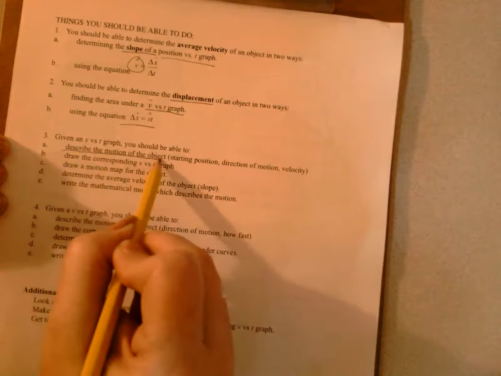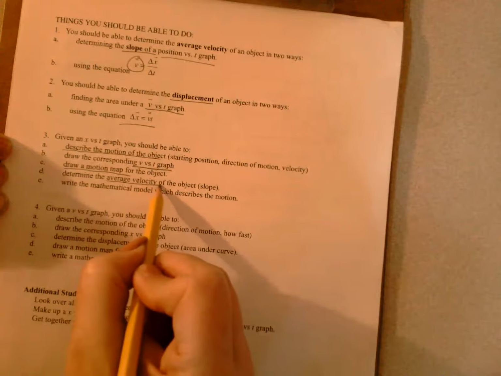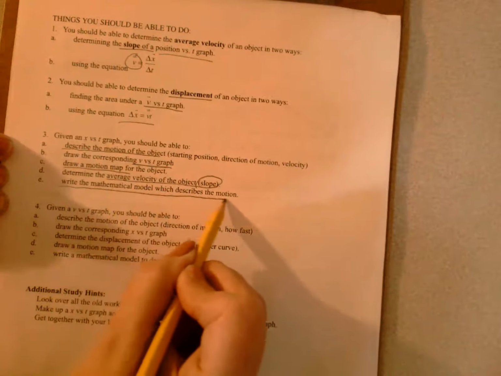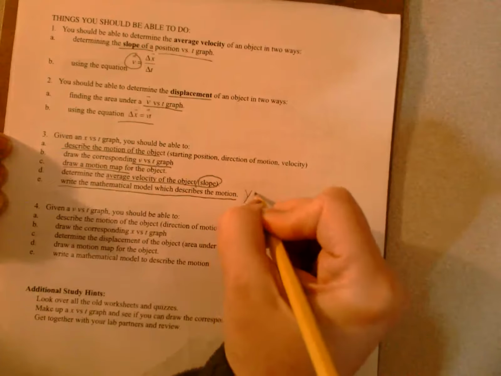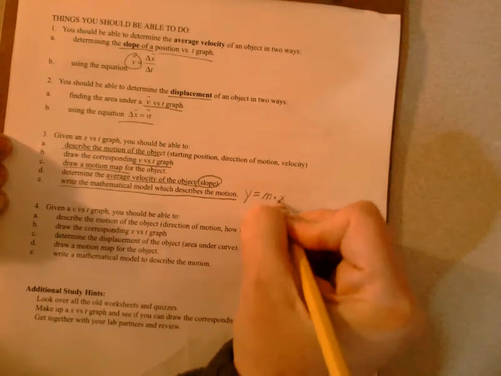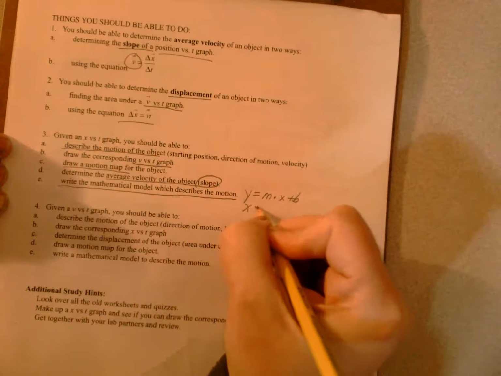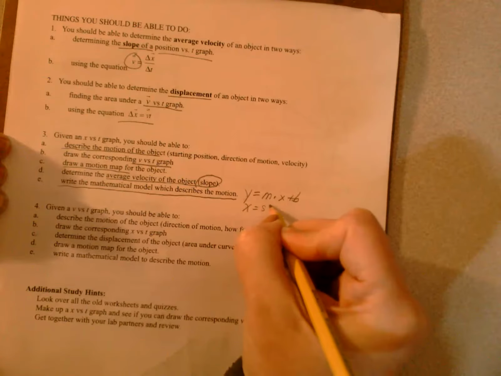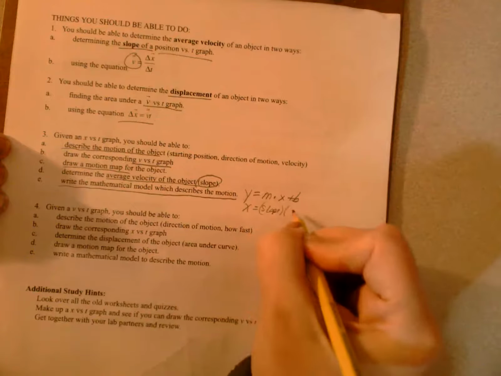If you have a position time graph, you should be able to describe the motion in words, draw a velocity time graph, draw a motion map, and find the average velocity, aka the slope. You should be able to write a mathematical model that describes the motion, and that's the thing that starts with y equals m times x plus b. But we translate that into position equals your slope times your time plus your y-intercept.